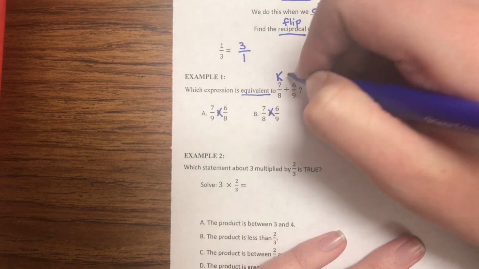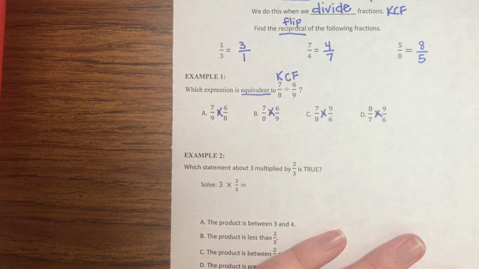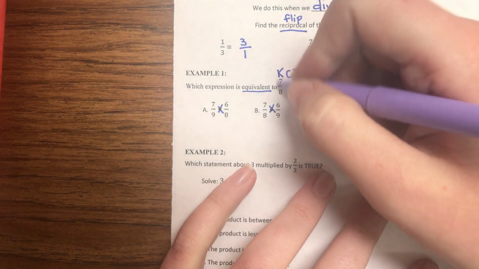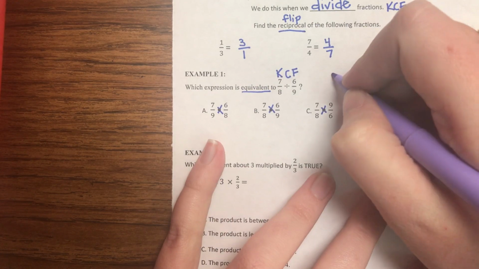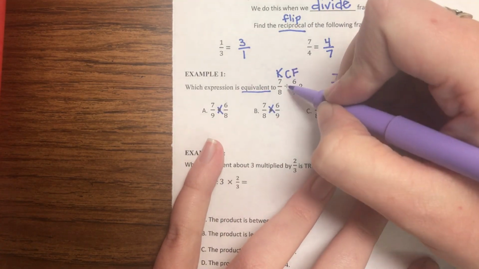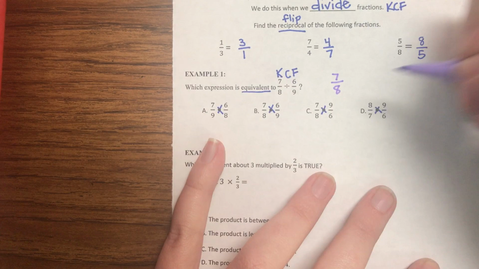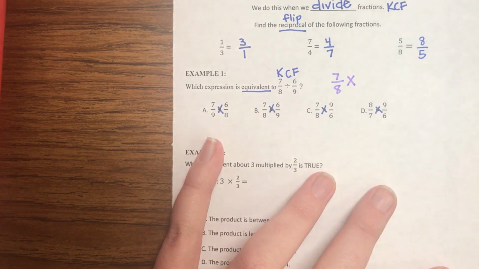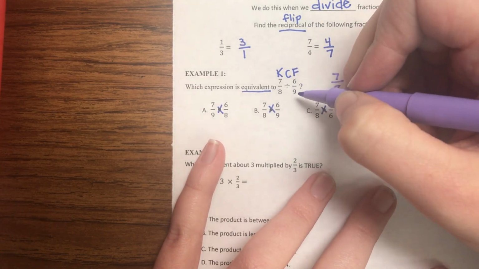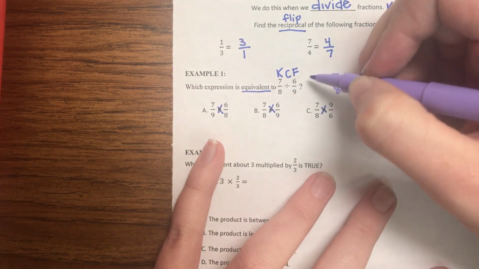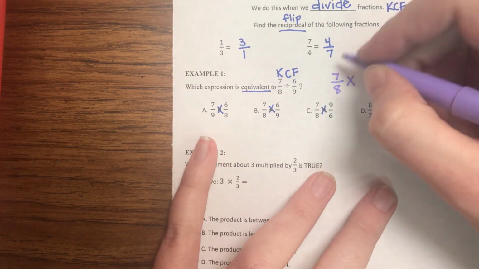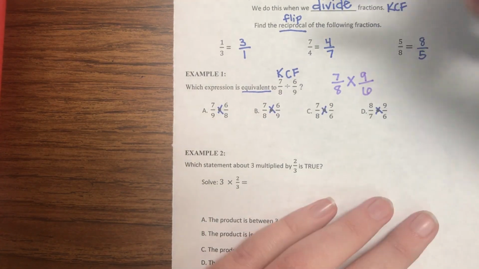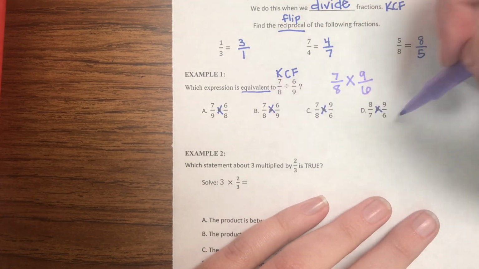So if I do keep, change, flip, I'm going to go ahead and rewrite what I should have. So my K stands for keep. That means I keep this first fraction here. So I keep 7/8. We change division to multiplication, and that's why all of our answer choices have multiplication in the middle, that dot. And then I flip or find the reciprocal of 6/9. And if I do that, I just switch them around, and that becomes 9/6. Okay, so now that I have written this, I can see which one matches.